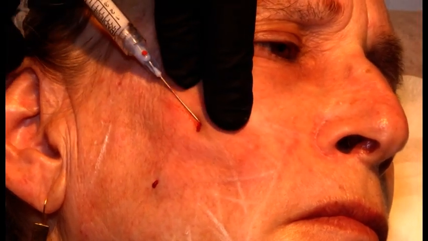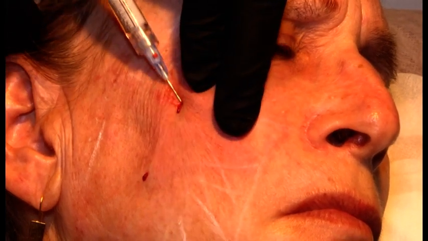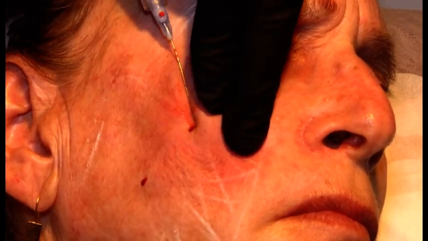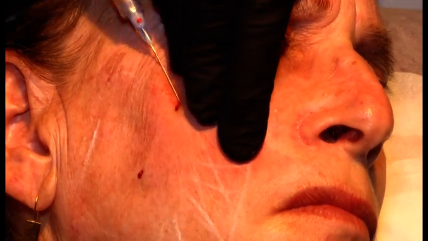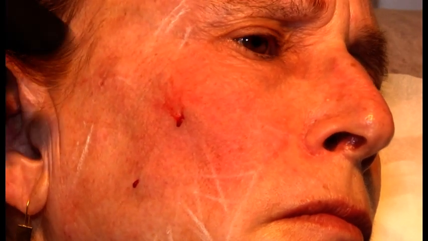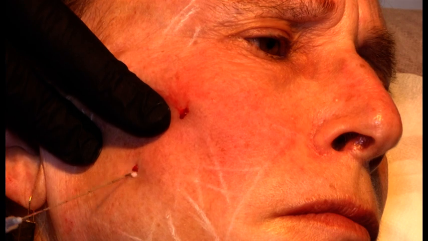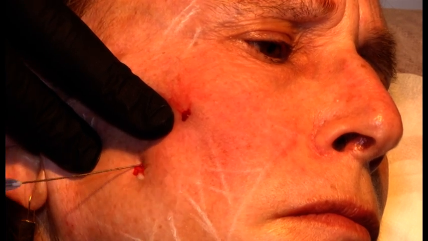And now it's not compressible, which is much more convenient. She already has some collagen production because of her therapy, so it's a bit more difficult to get past some of the collagen resistances.